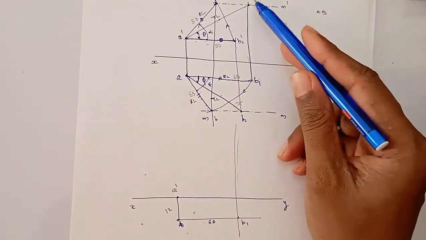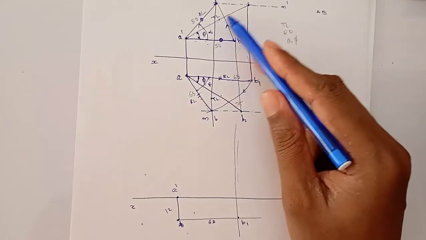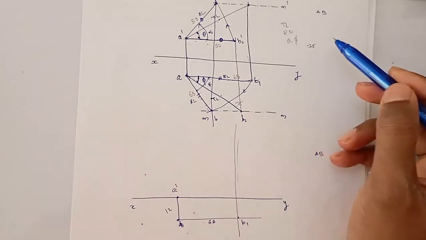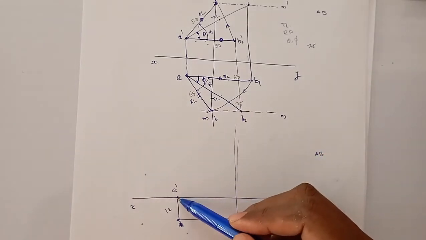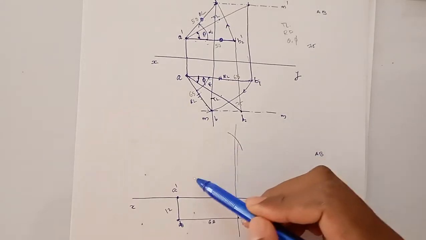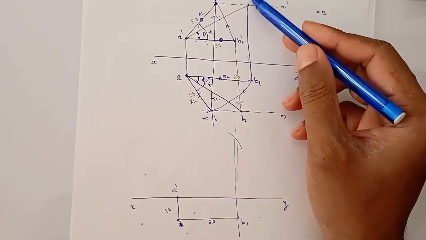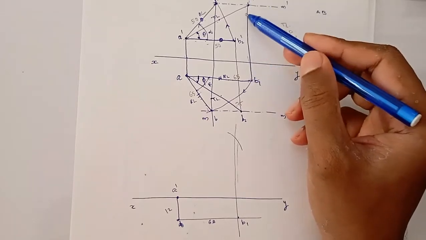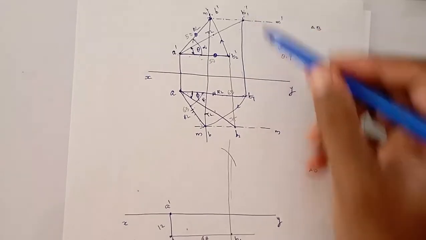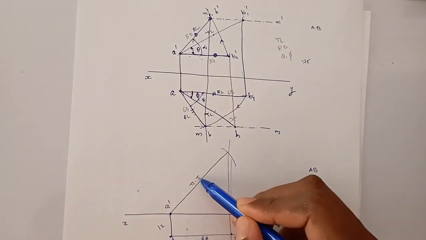Endpoint must be in this projection line. So we already drew the projection line, and we know the true length. That is, the true length is 75, correct? So just take 75 from your compass and mark an arc, cutting this line, because we know one of its ends is on this projection line B1 dash. This is our true length, 75.